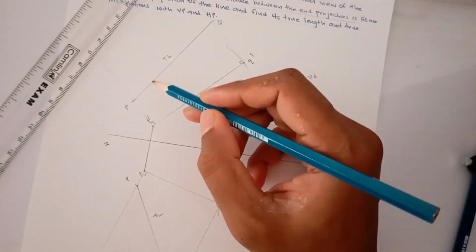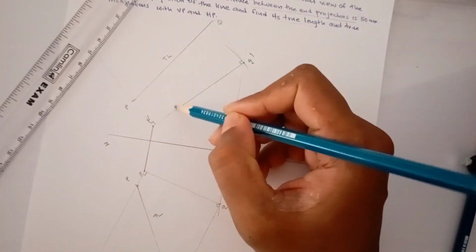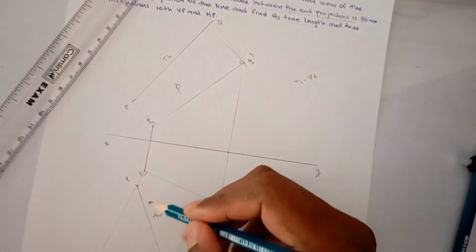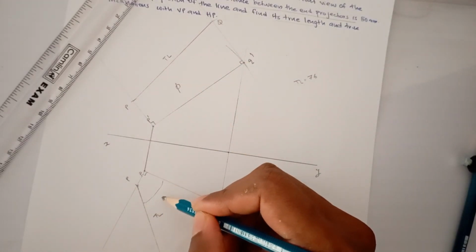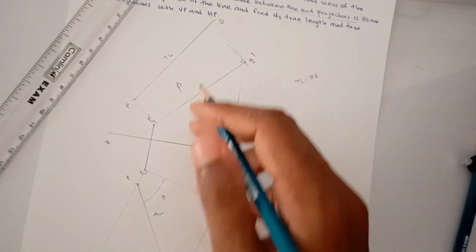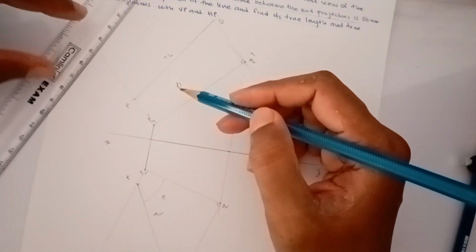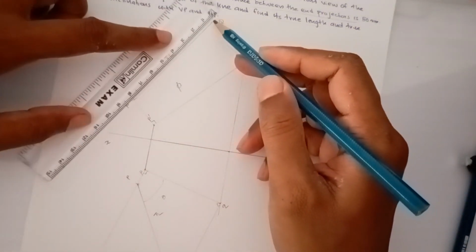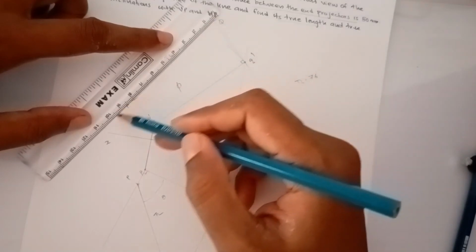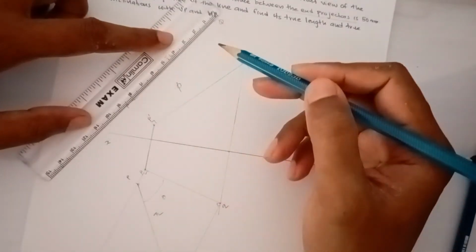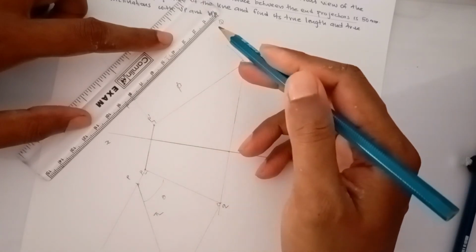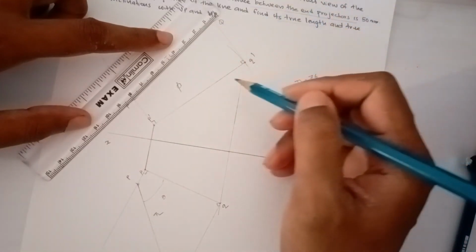Okay, and if you measure this angle, this will be phi, and if you measure this angle, this will be theta. And how to measure this angle? You don't need to extend the line because it may be out of our paper.